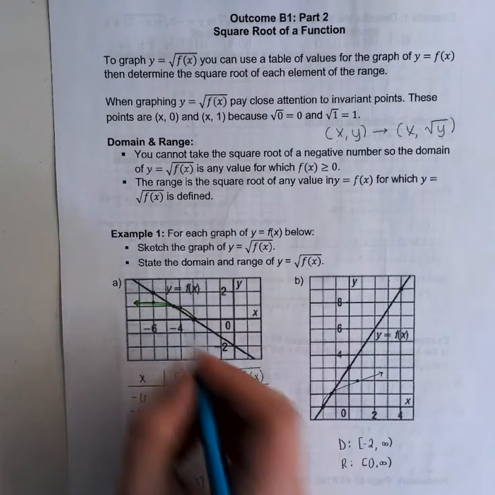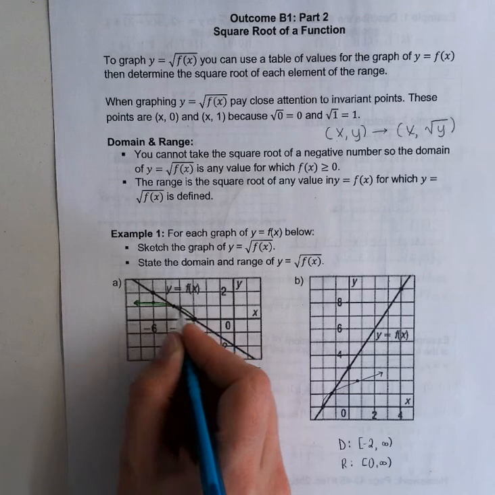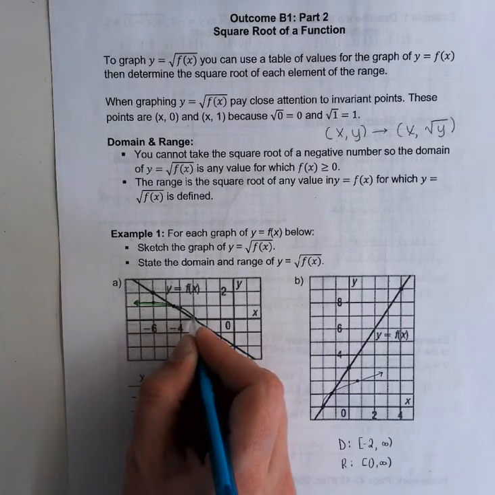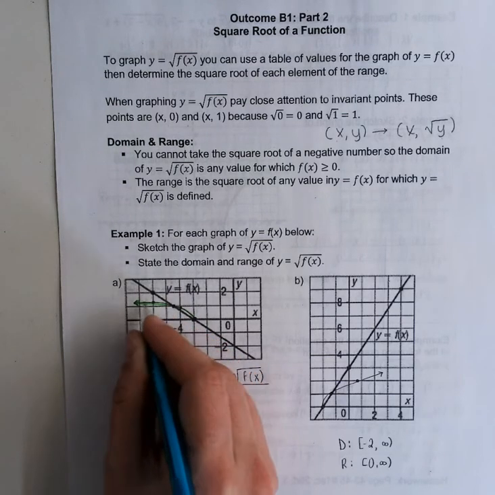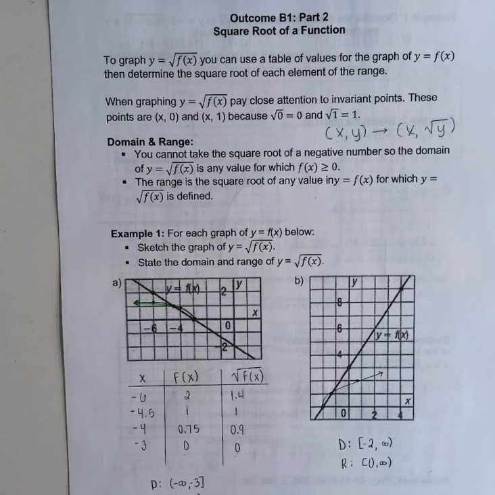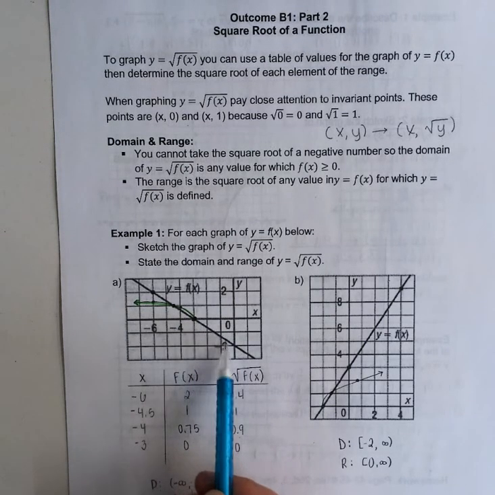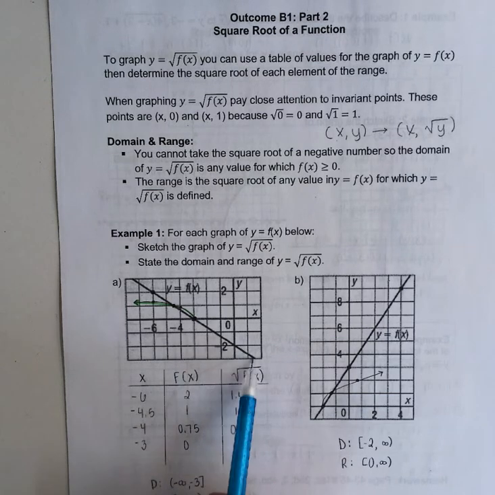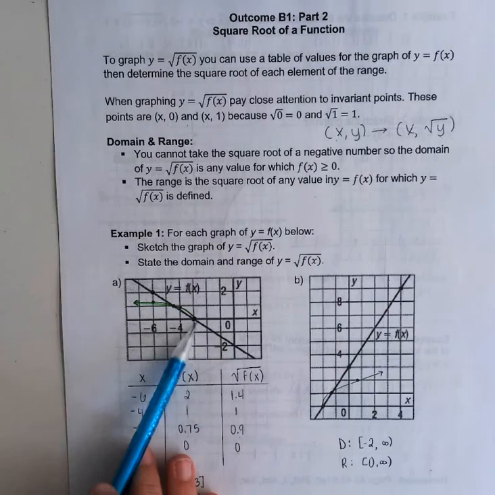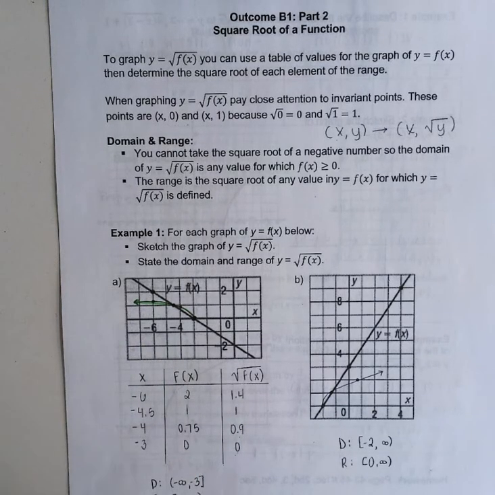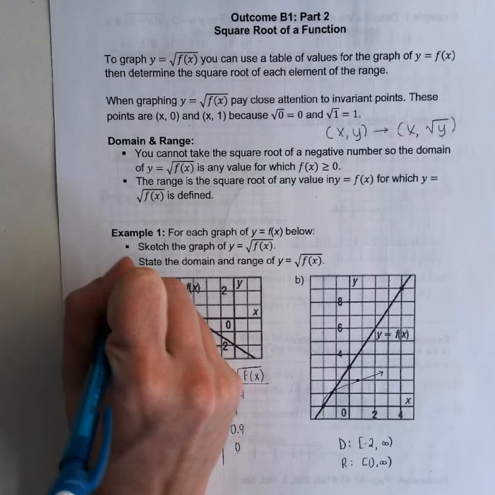For any y values between 0 and 1, when you draw the square root graph, the graph is going to go above the original function. And once you get past y equals 1, the graph is going to fall below the original function. In this case, all of these y values down below are negative, so I cannot take their square root. Their square root is not a real number. So none of these points down here exist on my new graph. So this function here would be the square root of f of x.